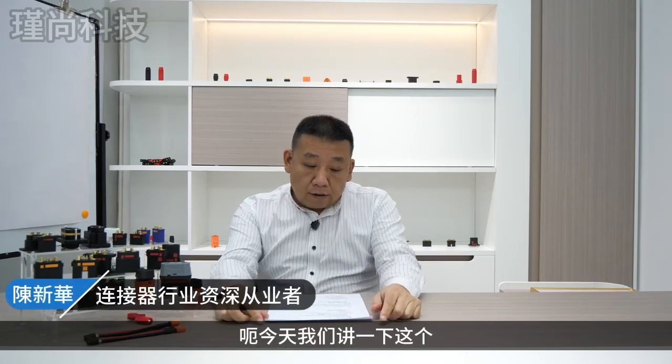Let's talk about that today. In the selection and application process of connectors, the ambient humidity has an impact on some characteristics of the connector. What about humidity? In fact, it is very common in everyone's daily life, especially in the South.